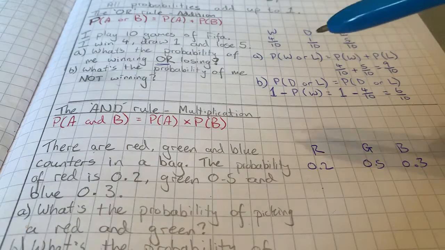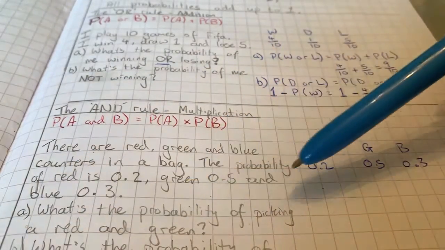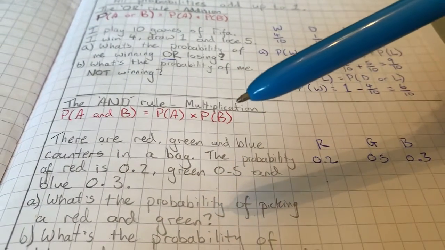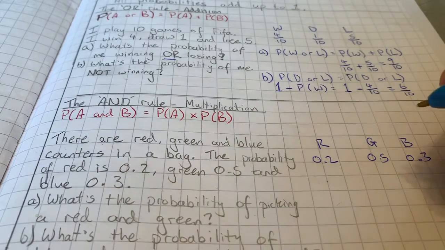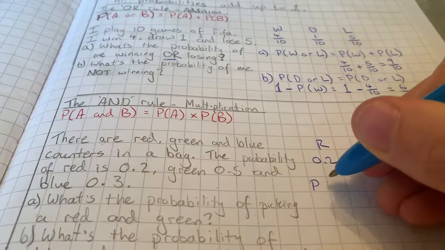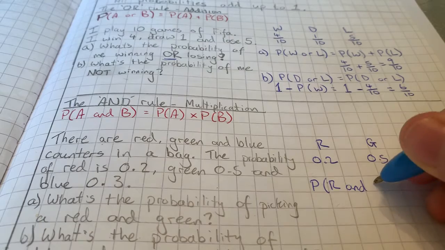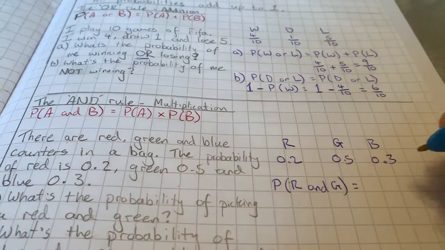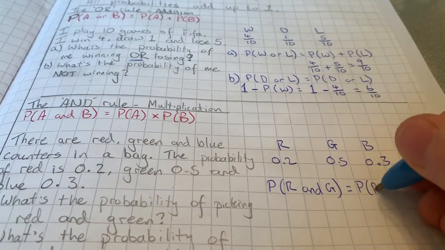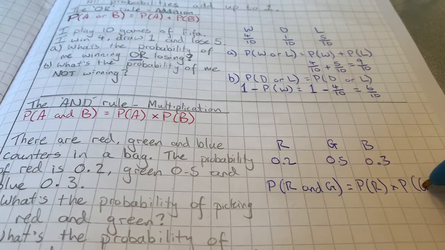So if we look at the actual problem that we have to solve, what's the probability of picking a red and green counter? So when you're picking them out, you're picking a red and a green one. So you're picking two counters there. What you do for this one, so you want probability of picking a red and a green. So we're using our notation. What that means is probability of red times probability of green.